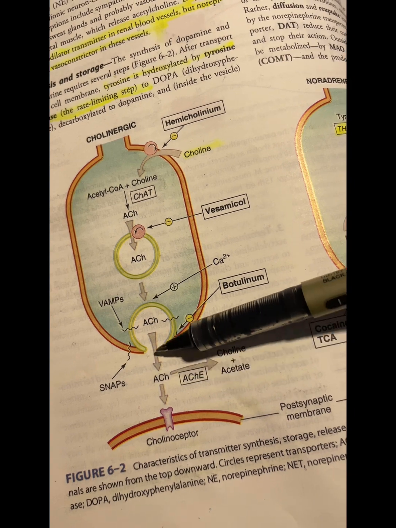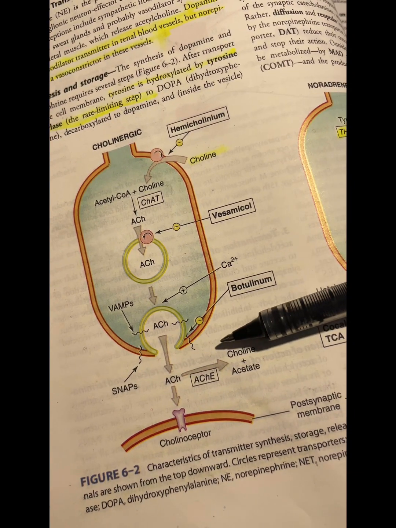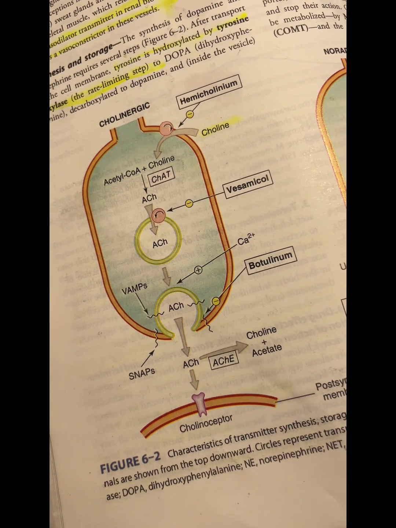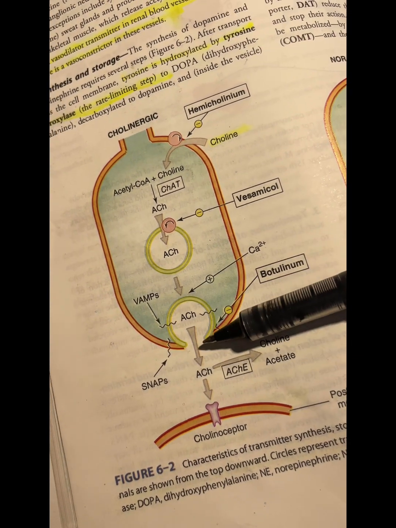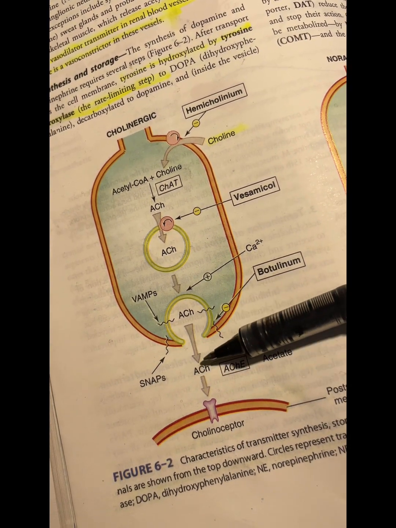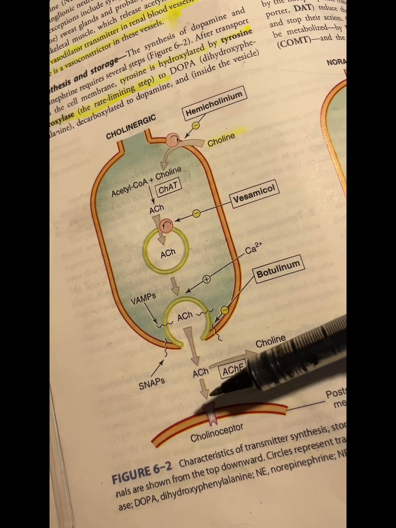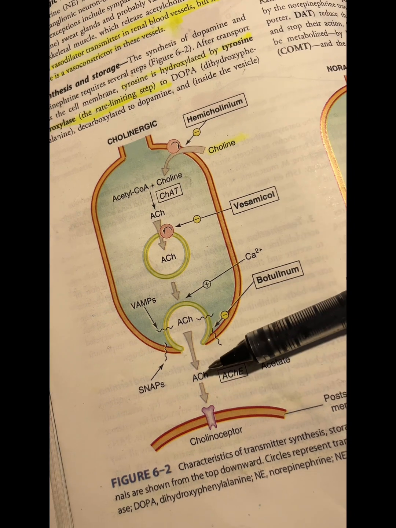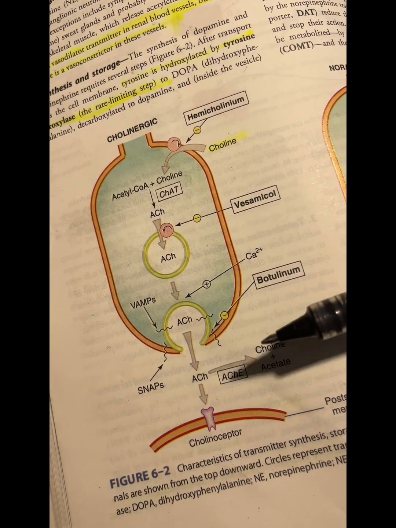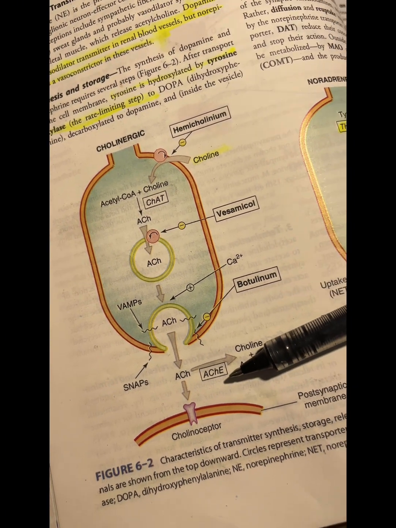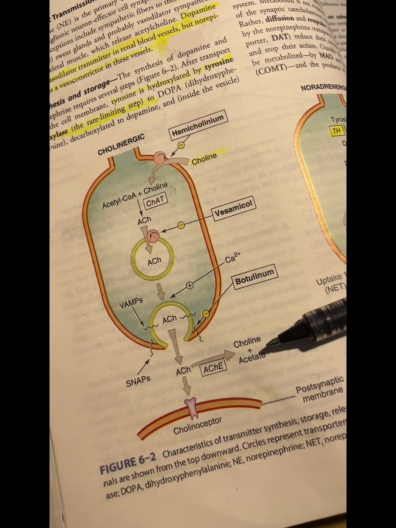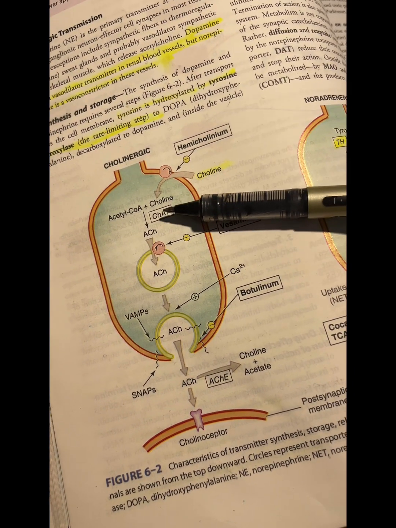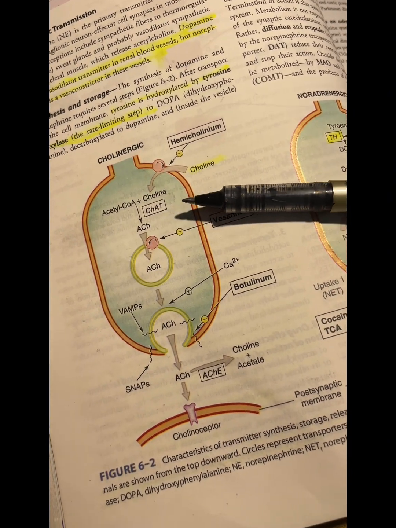And when this acetylcholine gets released in the synaptic cleft, it further binds to the cholinergic receptors present on the postsynaptic membrane. And all of this acetylcholine binds temporarily for a few minutes or a few seconds, and acetylcholine is then degraded by the action of the acetylcholinesterase enzyme and is converted into choline and acetate, and this choline is taken up by the presynaptic membrane.